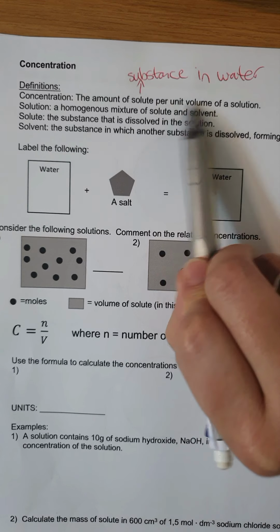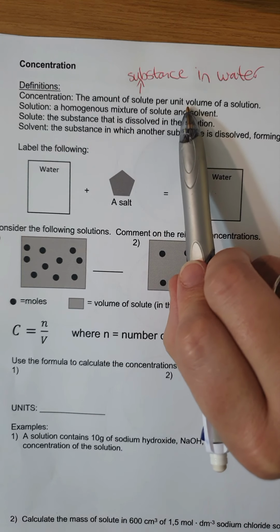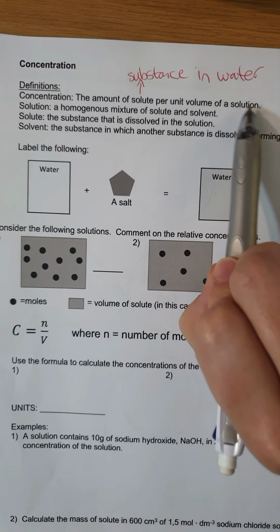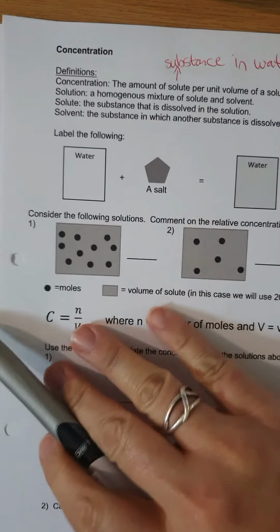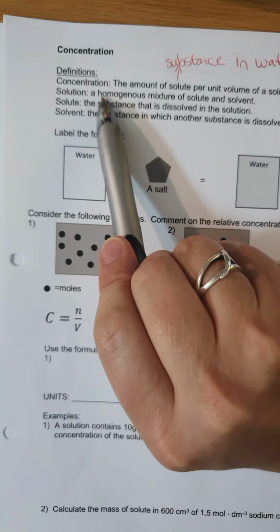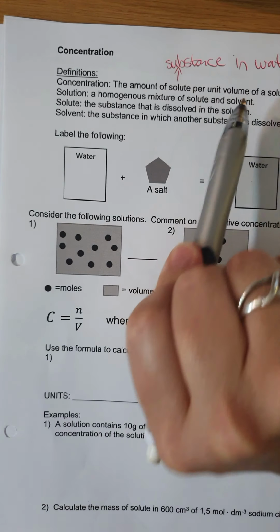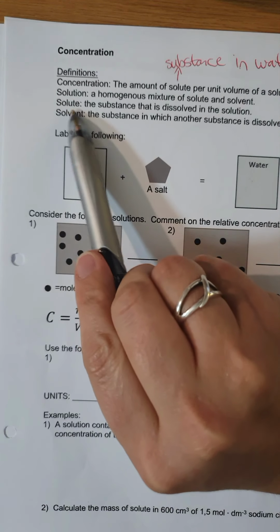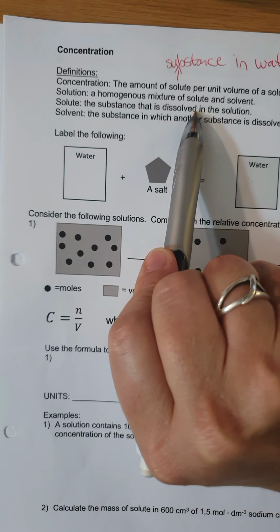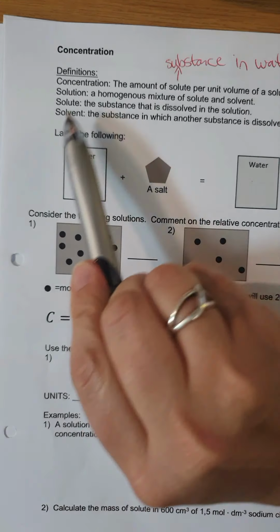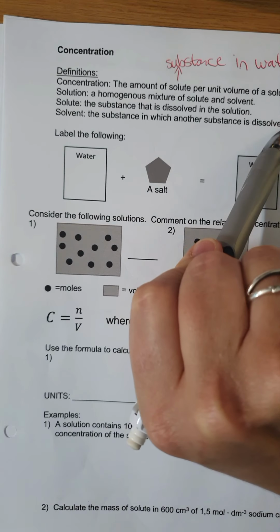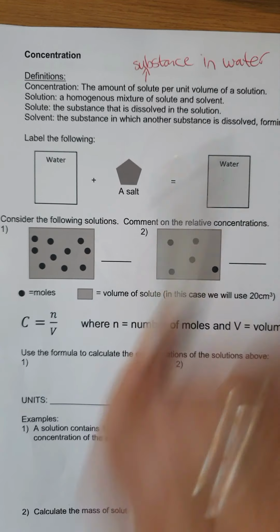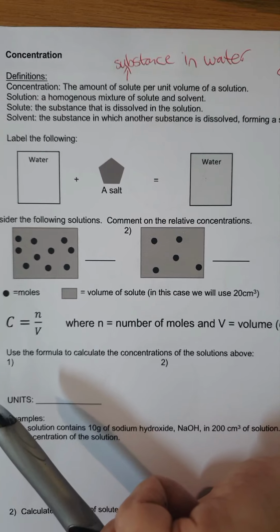You'll see this with the formula of a solution. Our solution is always something dissolved in something else. So here we go. A solution: a homogeneous mixture of a solute and a solvent. Solute: the substance that is dissolved in the solution. Solvent: the substance in which another substance is dissolved, forming a solution. These are your official definitions.